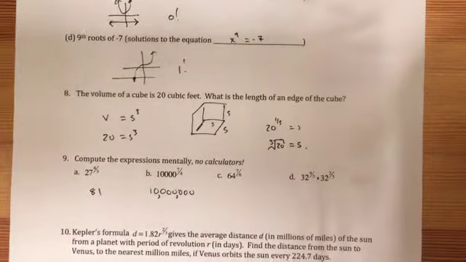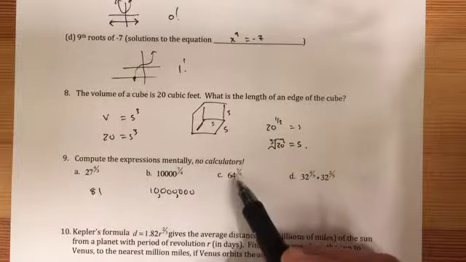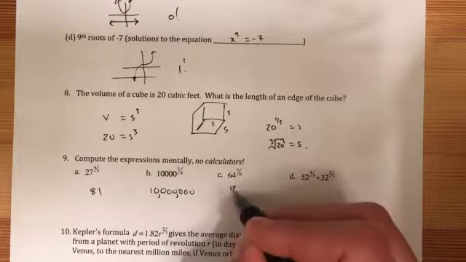64, the 6th root of 64 is 2. And 2 to the 7th would be 64 times 2, or 128.